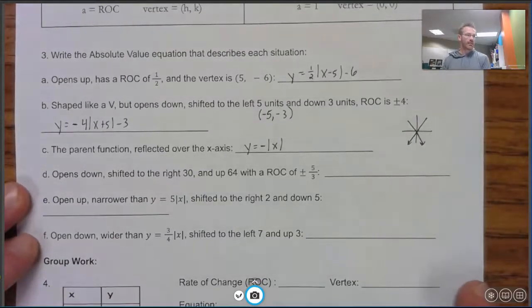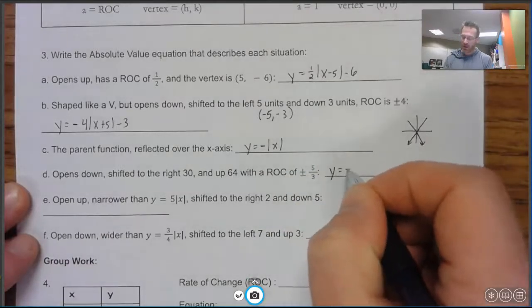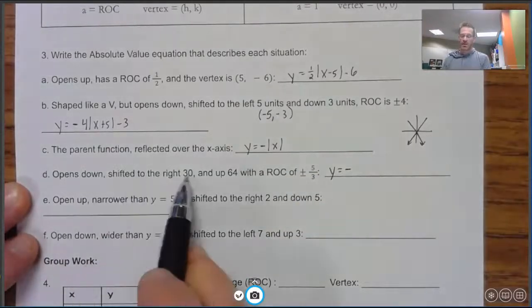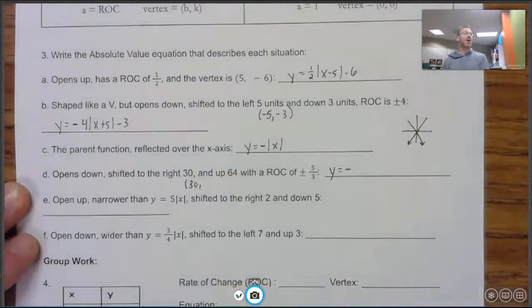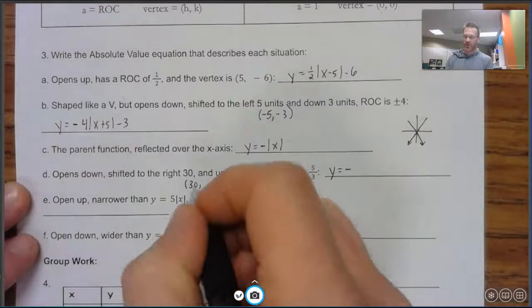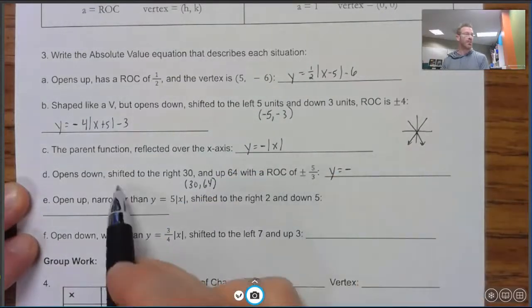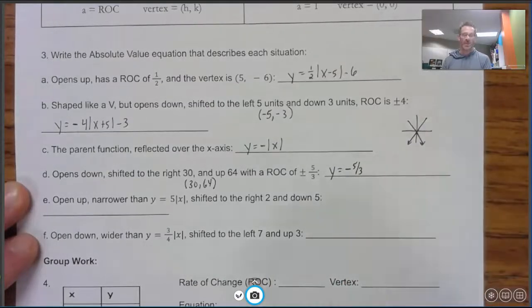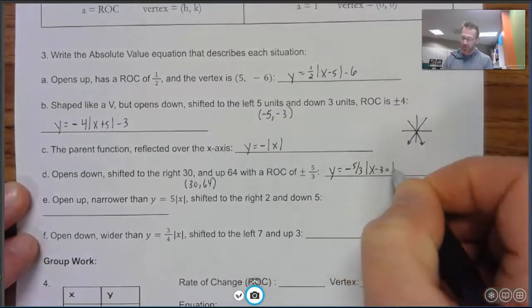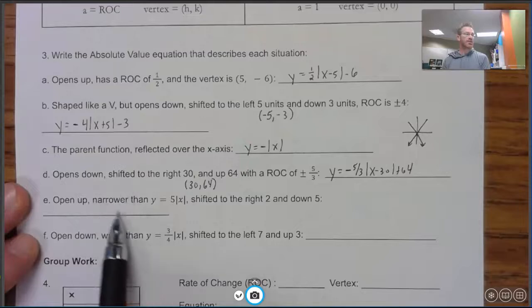So opens down. So we know a has to be negative. So y equals, and we know our a value has to be negative, it opens down. Now, once again, shifted to the right, 30. That means now my x is 30. Up 64 means my new y coordinate for my vertex would be 64. My rate of change is positive -5/3. Well, we know it opens down, so I have to take the negative version of my rate of change. And now if I plug in my vertex, there's my equation. Now this is where the exploration at the very beginning comes in.